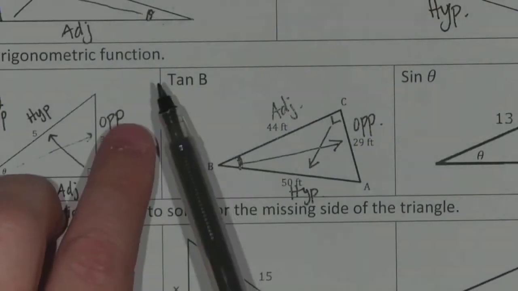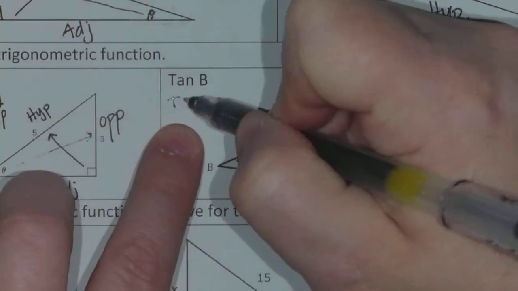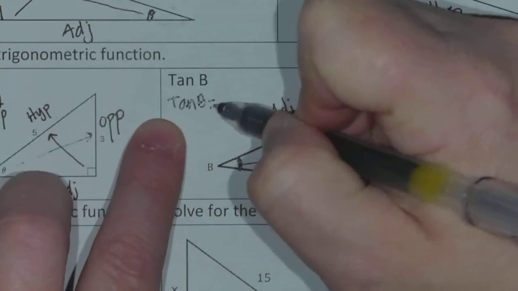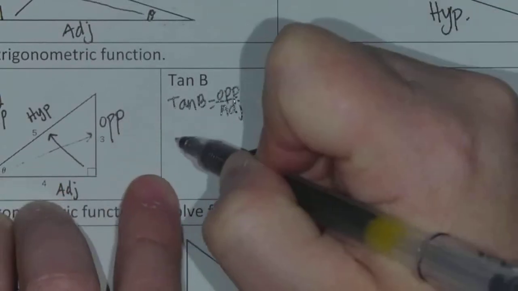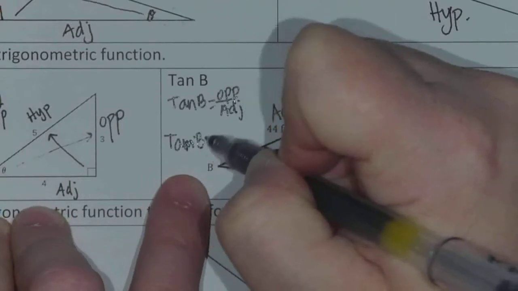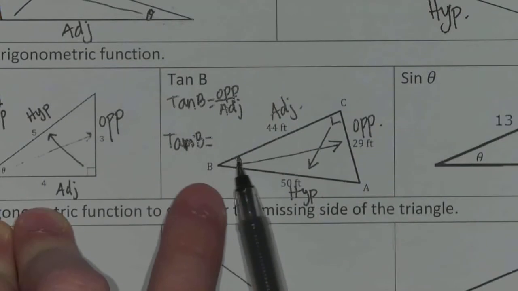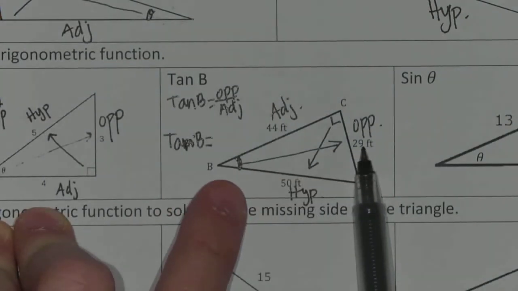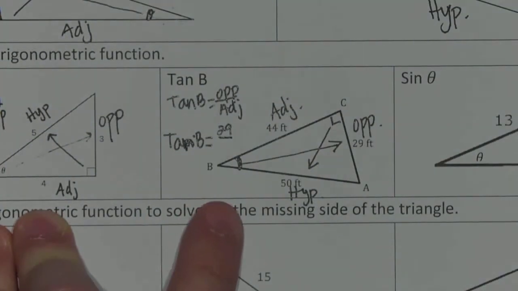So then go up and find me the tangent rule. So look up above and tell me what the tangent rule says. Yeah. So we're going to find the opposite side and put it over the adjacent side from angle B. So looking at angle B, what's the opposite side? 29. And what's the adjacent side? 44.